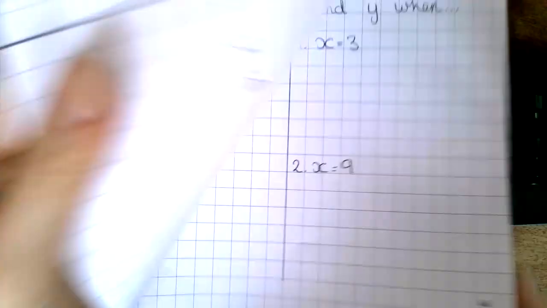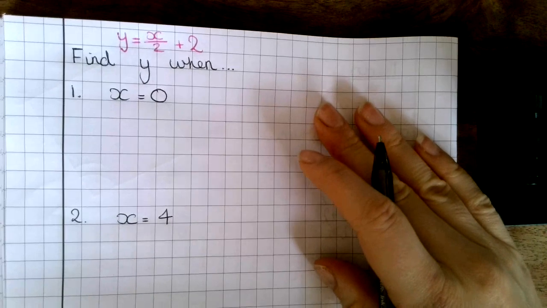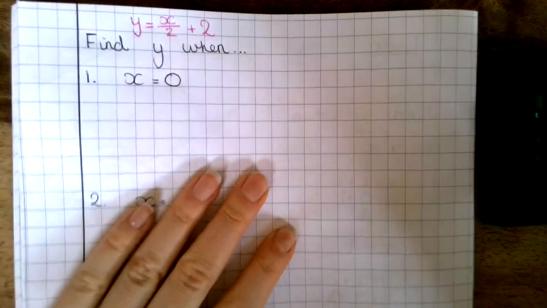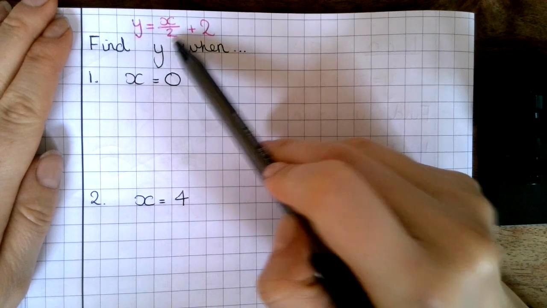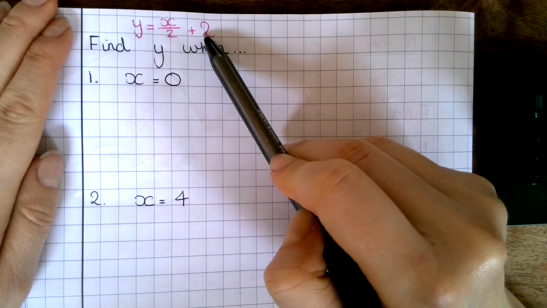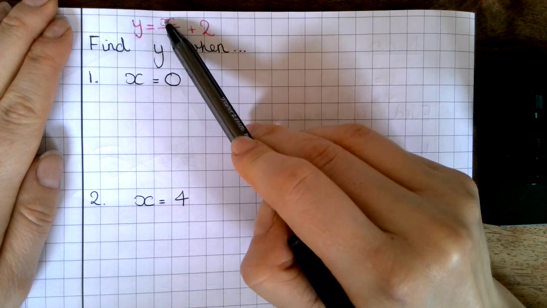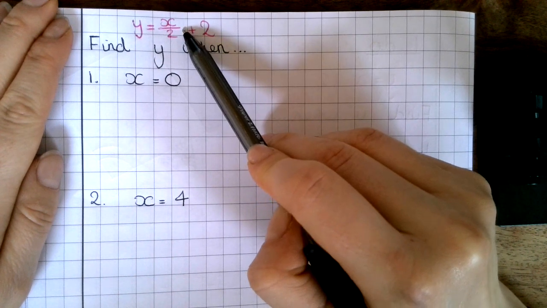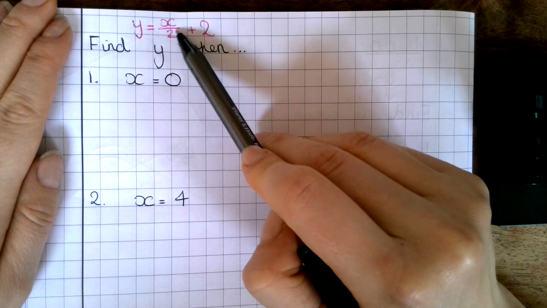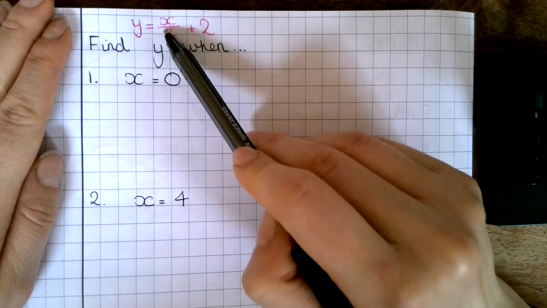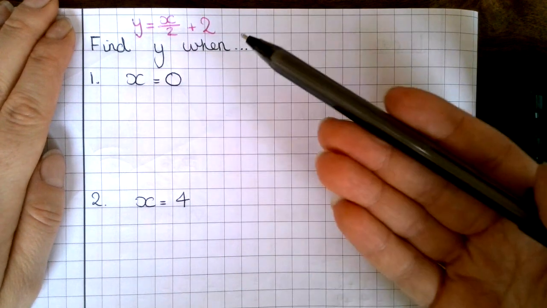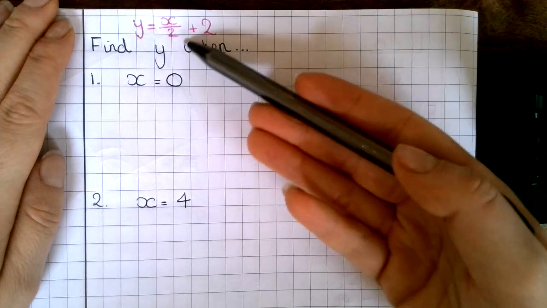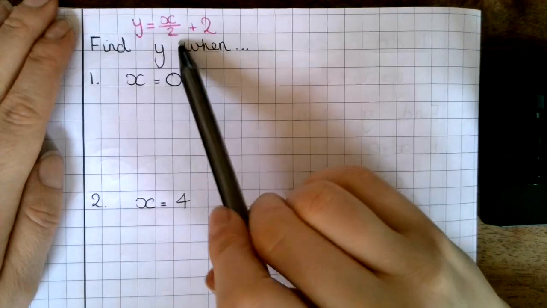We've got a few more examples to go through. Looking at this example here, I've got y equals x over 2 plus 2. Now we need to remind ourselves, what does it mean when we've got this fraction line here? What mathematical operation does this fraction line represent? It actually represents divide. So before, in the previous example, we were multiplying. This time we're going to be dividing because we've got that fraction line there.